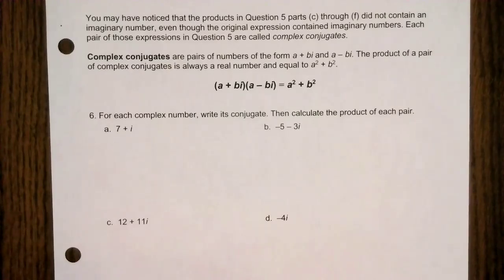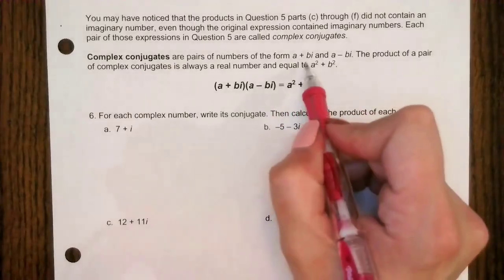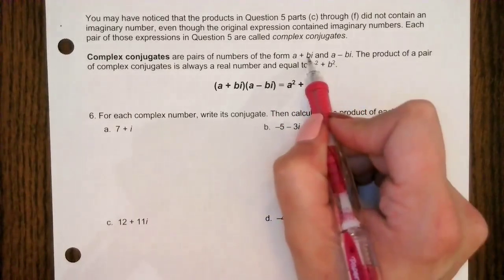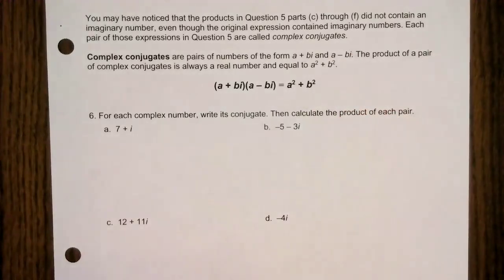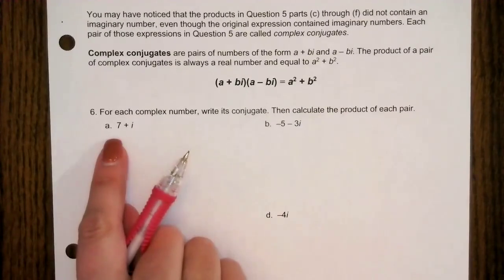All right, the last thing we're going to talk about here, it says you may have noticed that the products in question 5 parts C through F did not contain an imaginary number, even though the original expression contained an imaginary number. Each pair of those expressions in question 5 are called complex conjugates. So they were difference of squares, but there's a name for those. It's called complex conjugates. Those are a pair where you have a plus bi and a minus bi. The product of a pair of complex conjugates is always a real number and equal to a squared plus b squared.